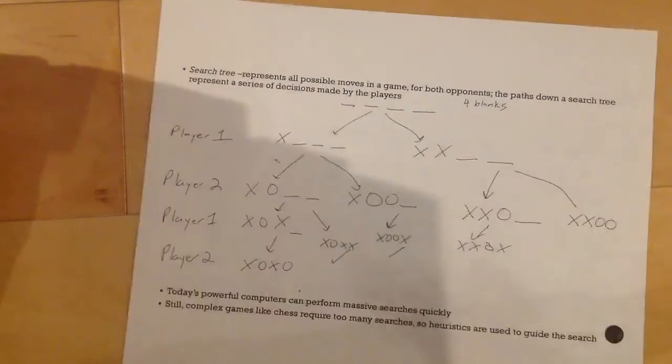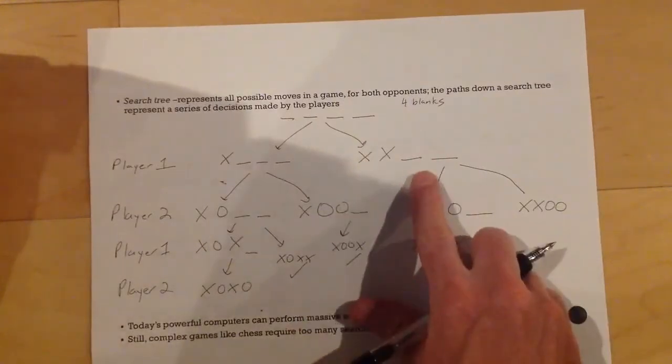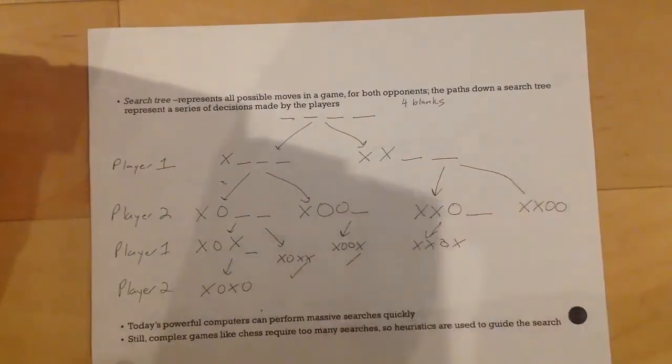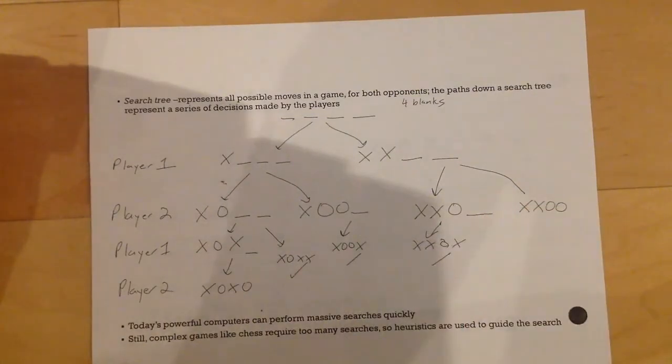to win the game. So the computer analyzes all possibilities and then picks the best possibility based on the entire sample space. Versus this situation, the only way the computer wins here is if player 2 makes a really bad decision. So this would be a bad starting move.